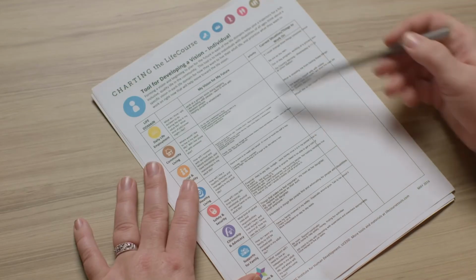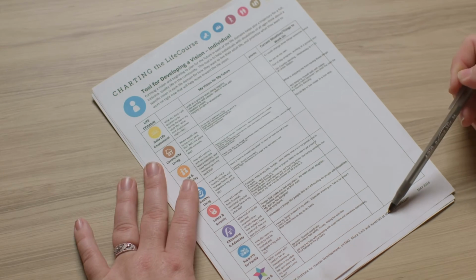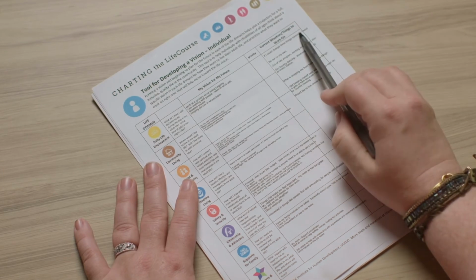There's another tool that goes along with this that gives a lot of questions for each age group that somebody's in. One of the main things about Charting the Life course is that we want to look at the individual's whole life. We want to look at the different domains and also the stage that they are in life. We're going to ask different questions for a child than we are for an adult. So this tool gives us a ton of information and a ton of questions. This was the first tool that I started using with Charting the Life course. It made me think about things in a different way.